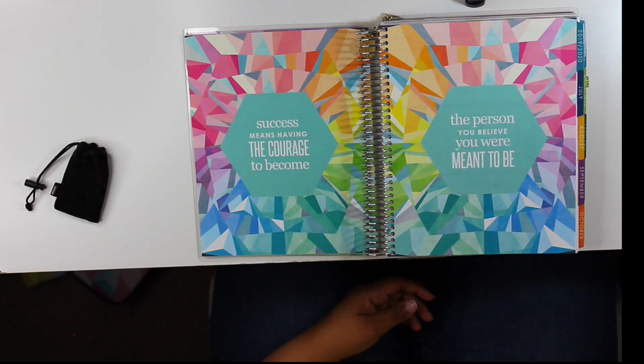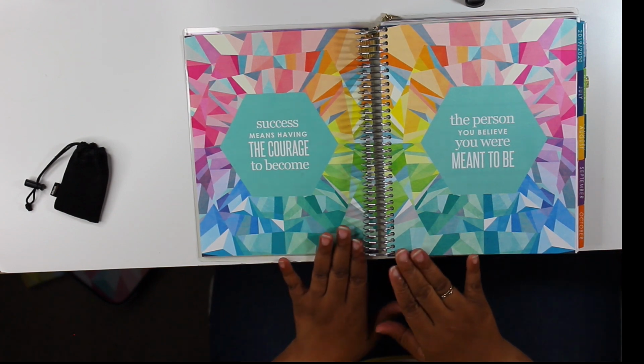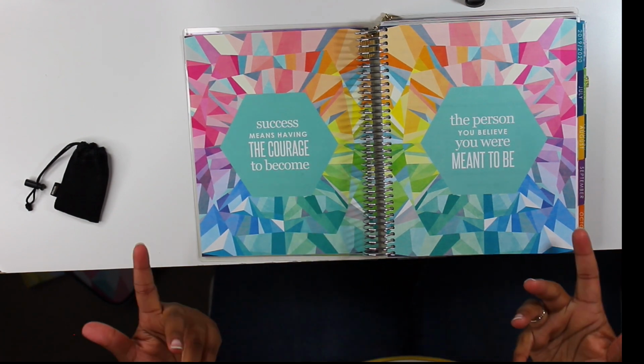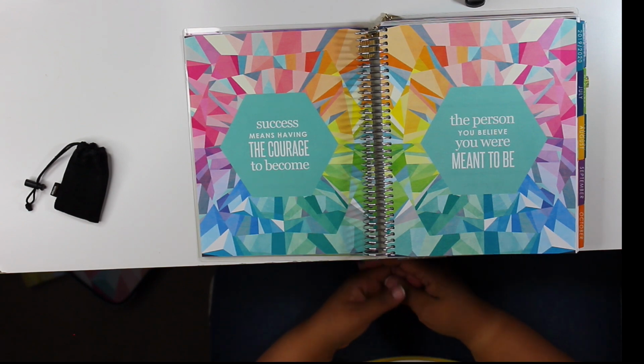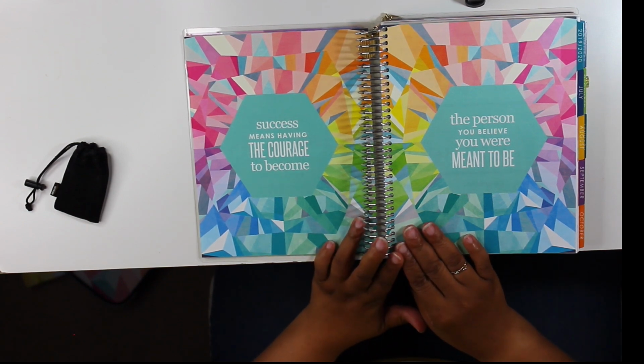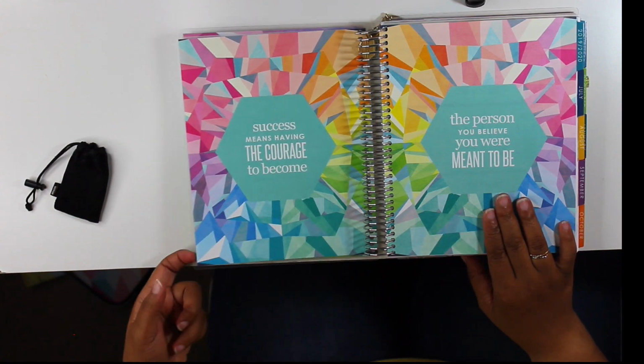So in today's video, I'm going to be showing you guys how I'm planning on using the monthly pages, I guess, or the monthly overview in my new Erin Condren Planner. As you can see, this is the planner that I have. I actually went with the colorful planner.